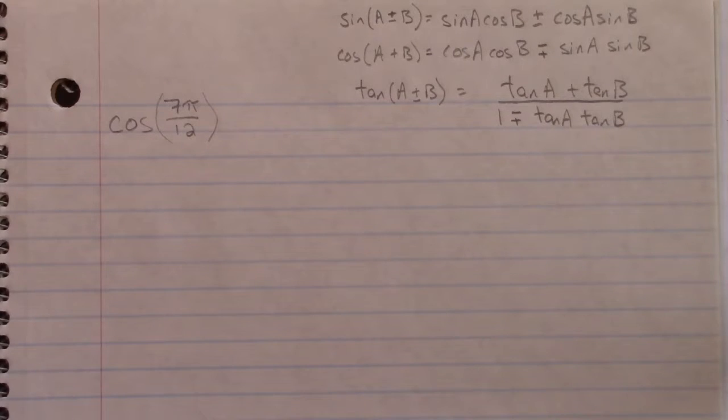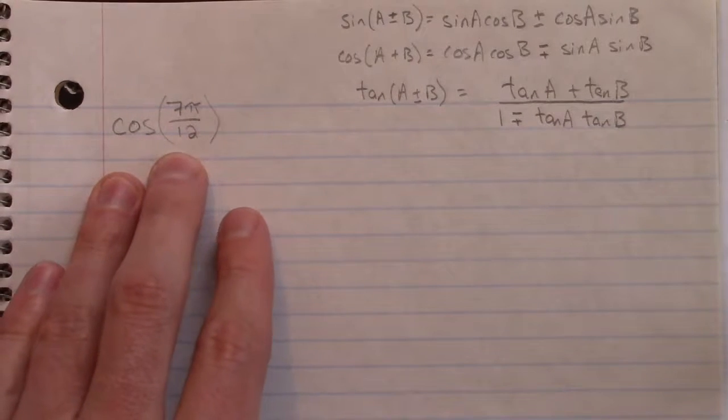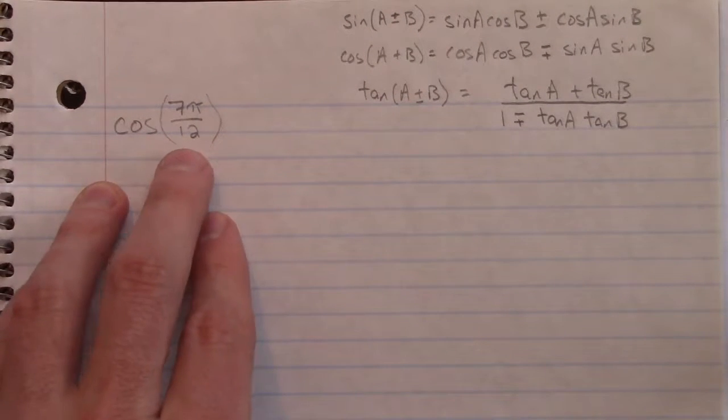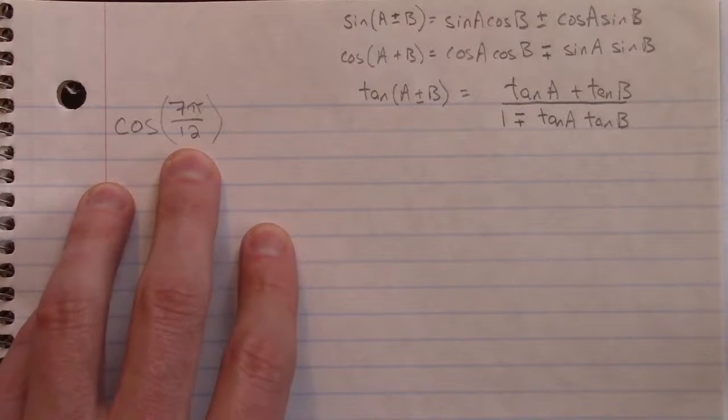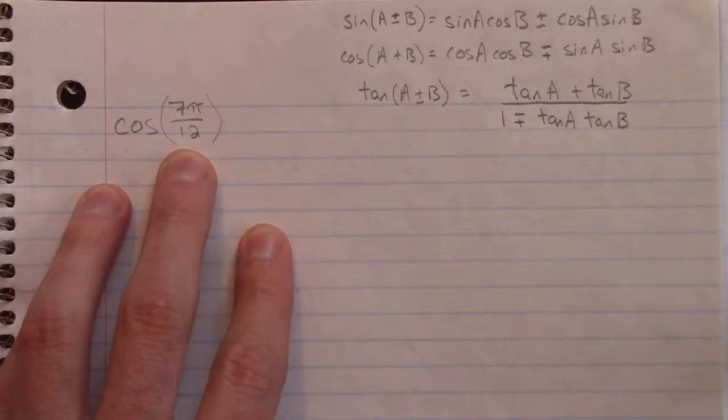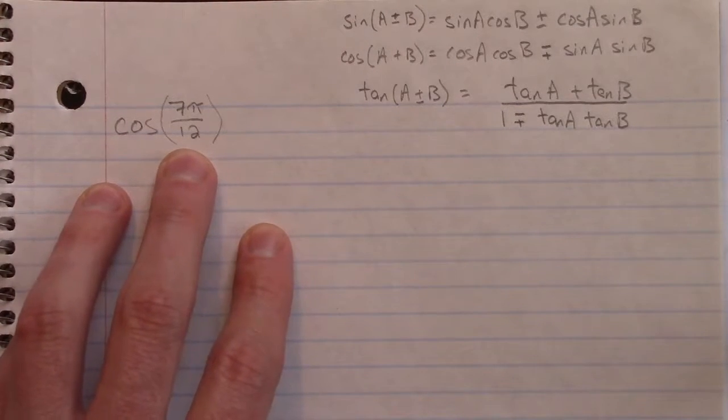Well, alright, in this video I'm going to use some different formulas that are prevalent in trigonometry in order to solve a problem like this. We have cosine of 7 pi over 12 and I want to evaluate that. I want to figure out what the answer is there. In other words, what's the x-coordinate at that angle, 7 pi over 12.